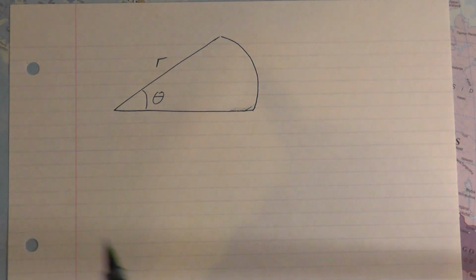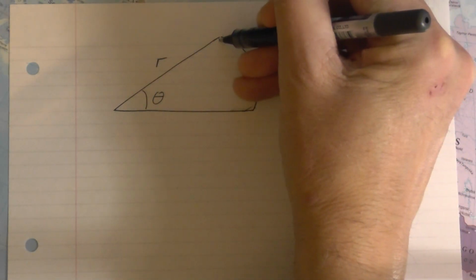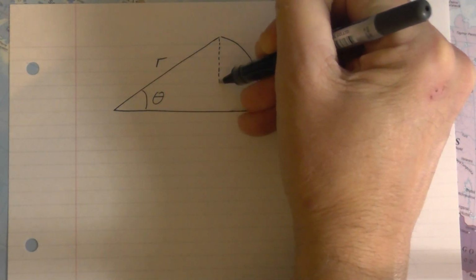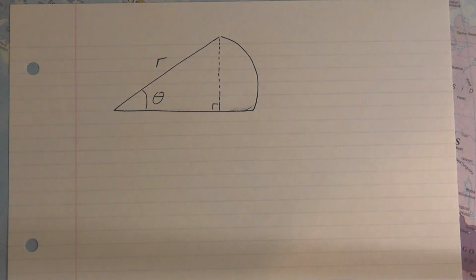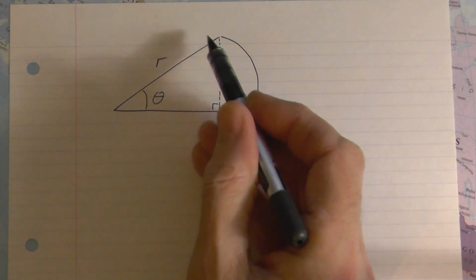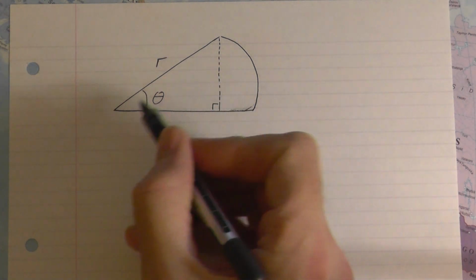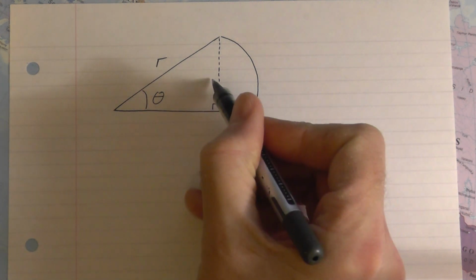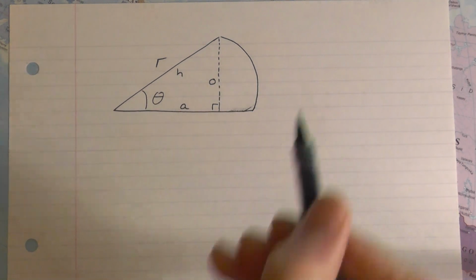So what we've got is a sector, radius r, angle theta in radians. I'm going to create, by drawing a perpendicular dotted line straight down here, a right angle triangle. And I'm going to use on this right angle triangle a bit of right angle trigonometry, SOHCAHTOA work. There's the angle theta, that's the opposite side, that's the adjacent side, and that's the hypotenuse.